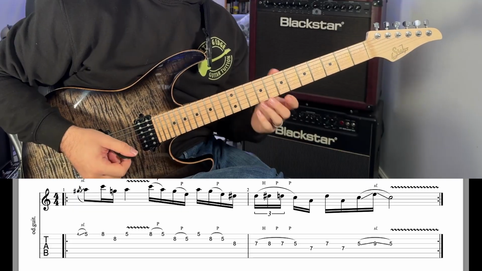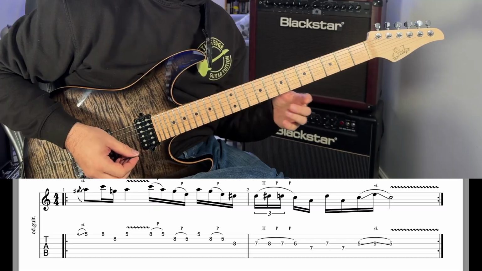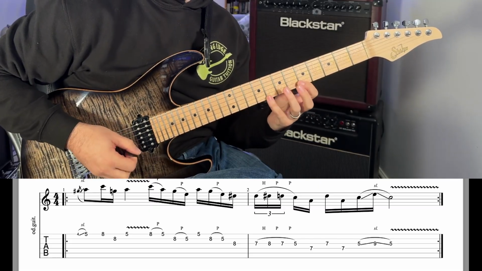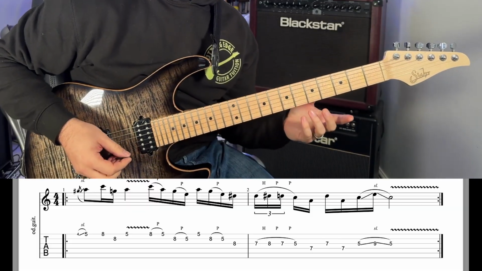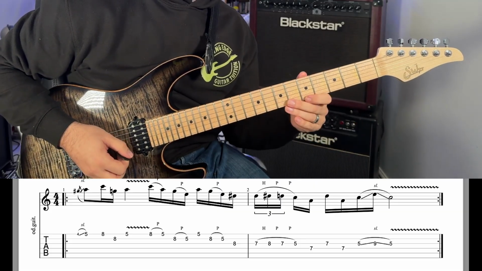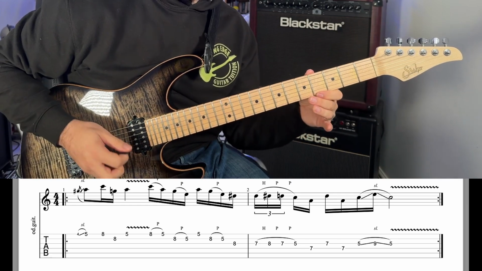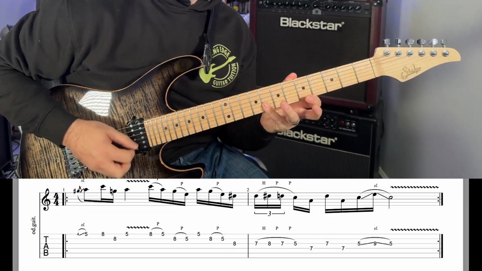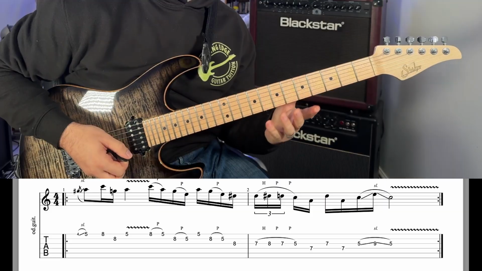So what I've put on the tab on the screen here is basically a lick or a line that I can play around A minor pentatonic in shape 1. So what we're going to do is I'm embellishing this with some chromatic approach tones. So basically, before I play this root note here at that 5th fret, I'm just sliding in from the 4th fret below, and then just using the 4th intervals that naturally live within the minor pentatonic.